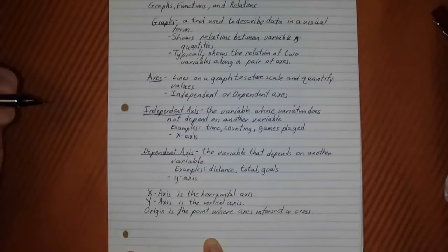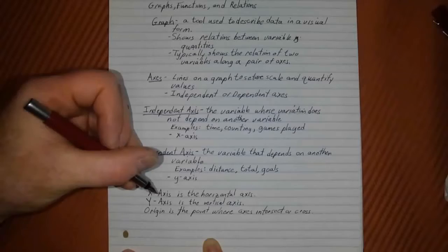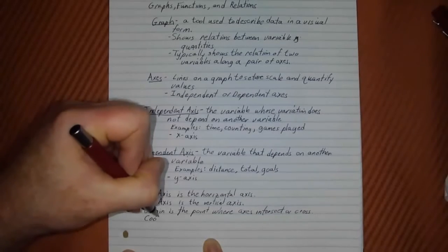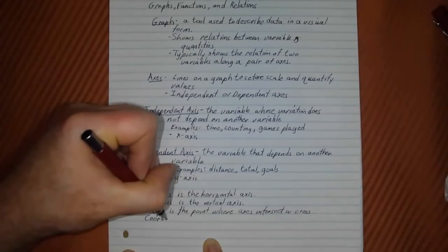Coordinate points. Now these are just a few graphing terms: x-axis, y-axis, origin, coordinate points.